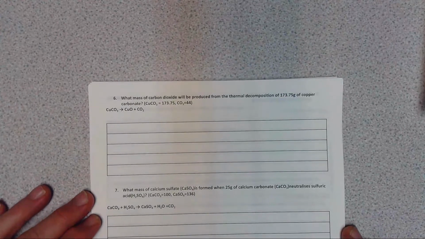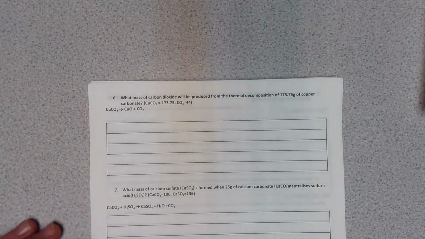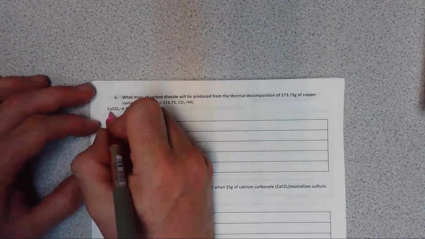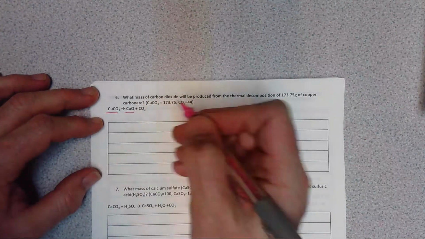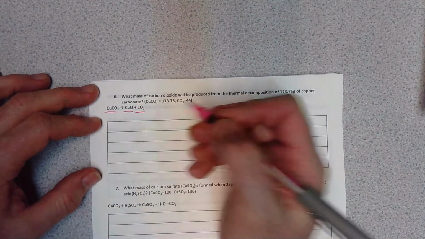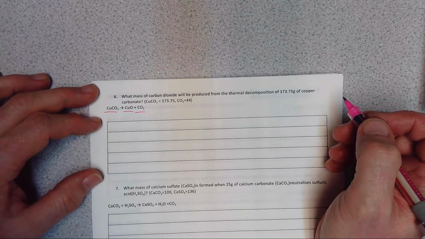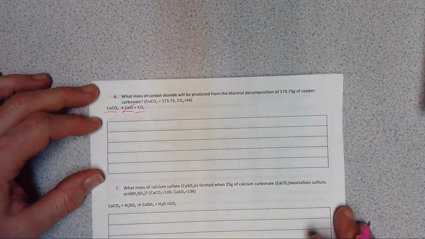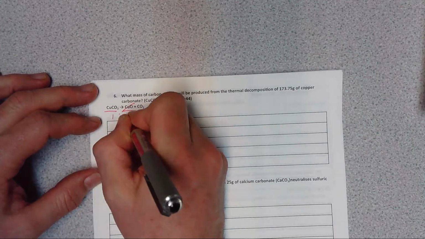But we're getting there. What mass of carbon dioxide will be produced from the thermal decomposition of 173.75 grams of copper carbonate? So here's our copper carbonate, and here's our copper oxide, and here's our carbon dioxide. So we were interested in the mass of carbon dioxide, so we could ignore the copper oxide. It's 1 mole to 1 mole.